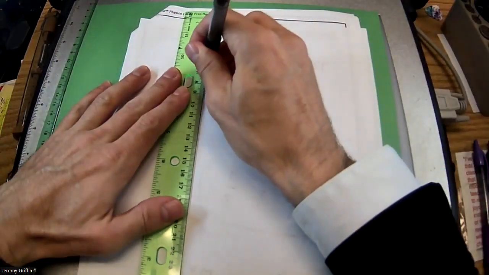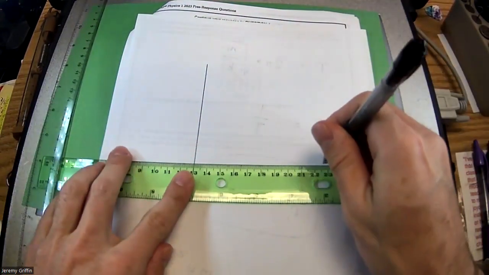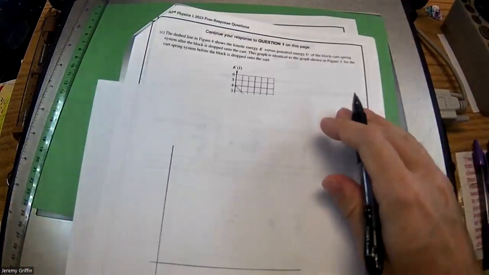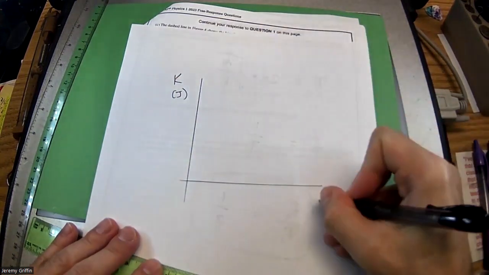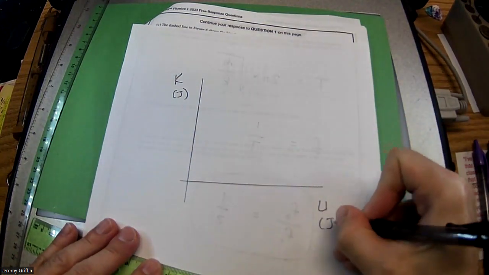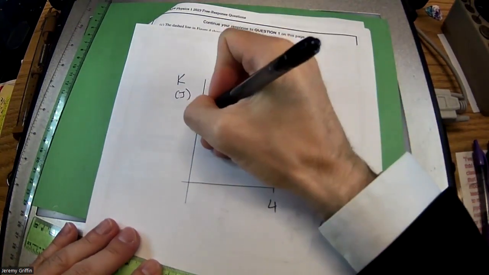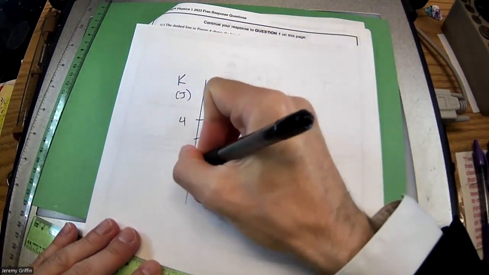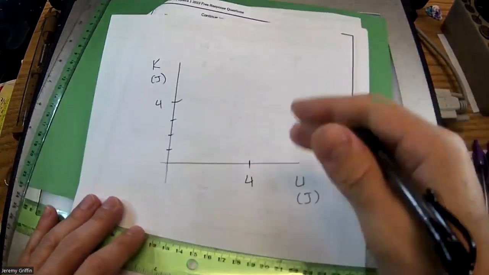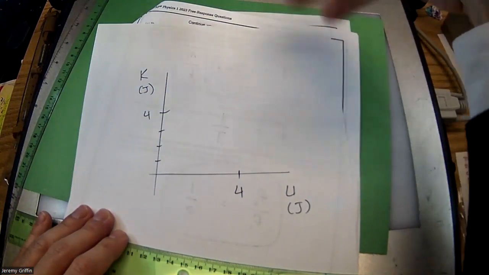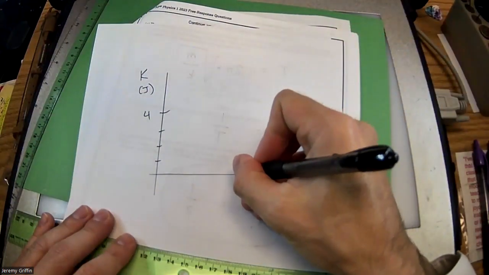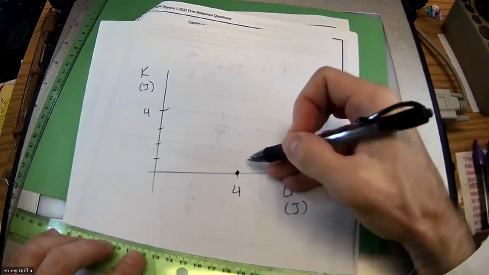Okay, now this one was definitely a curveball type question. I had to think on this one a little bit, but I know what they're looking for. Right, so we're doing kinetic energy in joules, potential energy, spring potential energy also in joules. It went up to 4 units. Okay, 1, 2, 3, 4. Now when the block was just dropped on the spring, the whole thing was stretched out and all the energy was stored in the spring.